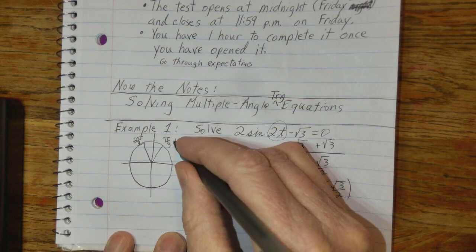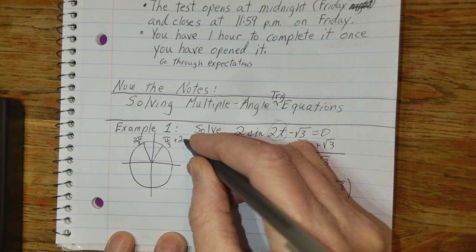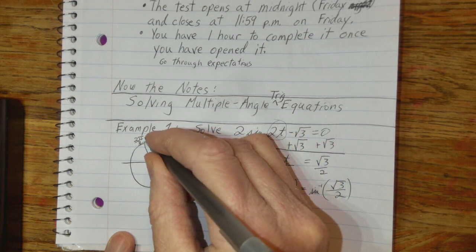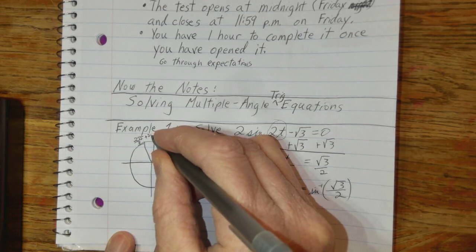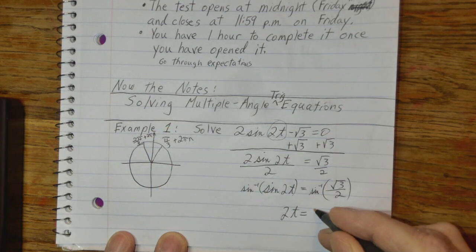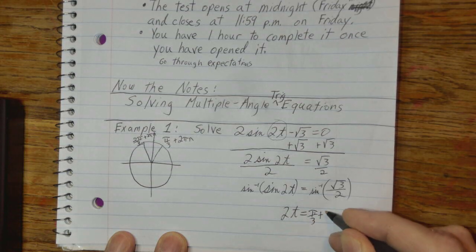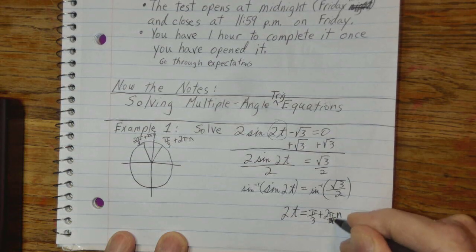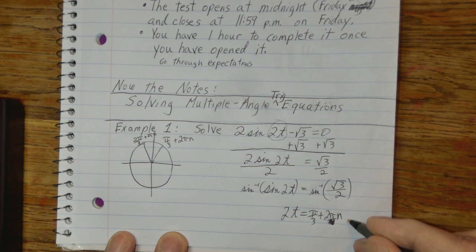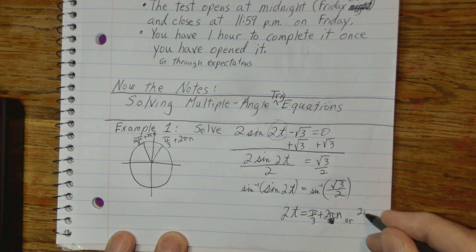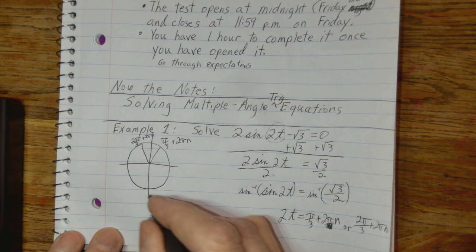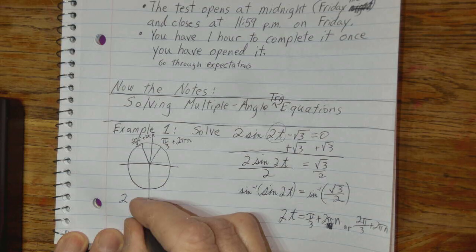And if we do all the solutions, we'd have pi over 3 plus 2 pi n. And we'd also have 2 pi over 3 plus 2 pi n. So 2t equals pi over 3 plus 2 pi n, or 2 pi over 3 plus 2 pi n. Now we're almost done. Let's solve both parts here.